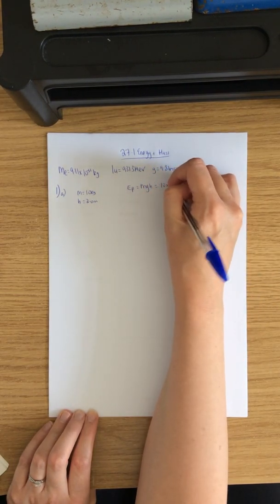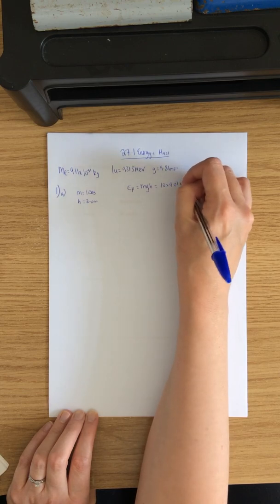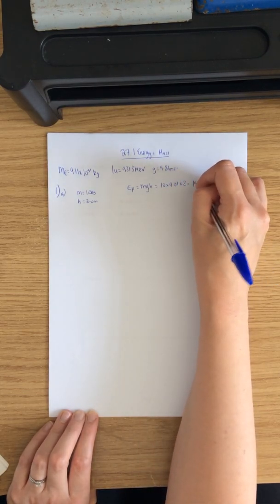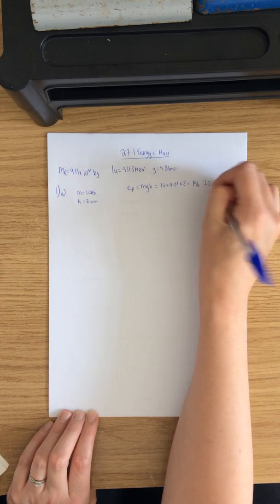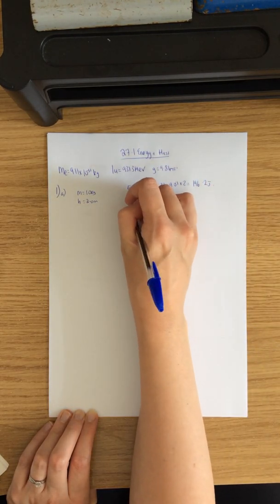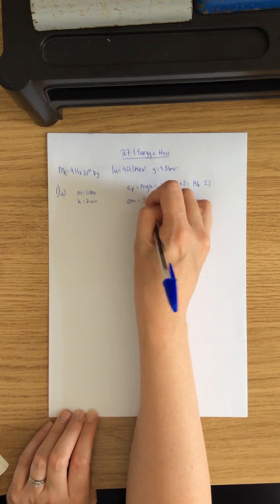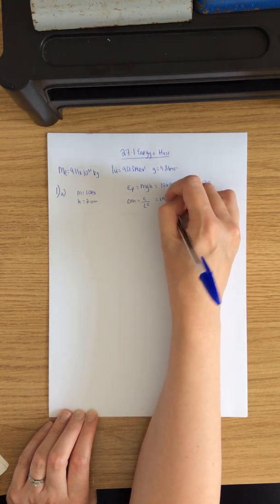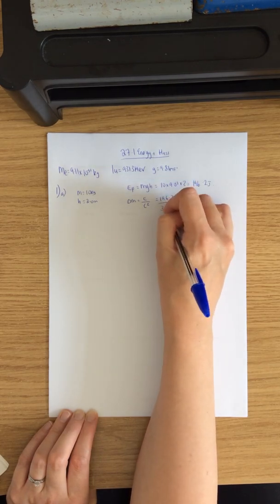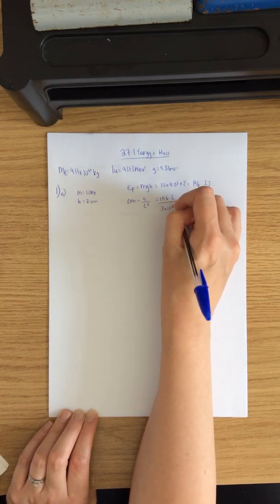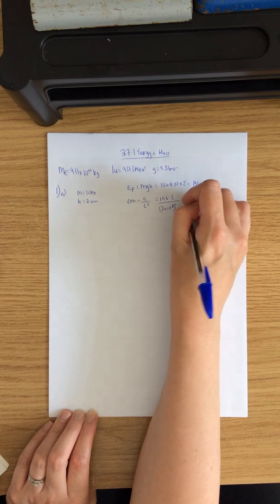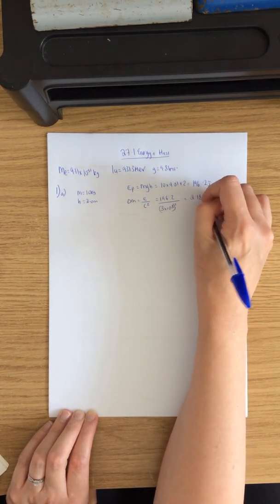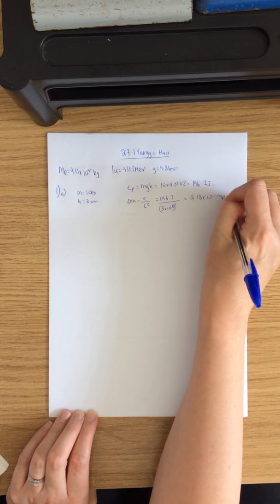So 10 times 9.81 times 2 gives you an answer of 196.2 joules. Then you're going to use the change in mass is equal to E over c squared, and c is 3 times 10 to the 8, squared. So that equals 2.18 times 10 to the minus 15 kilograms.